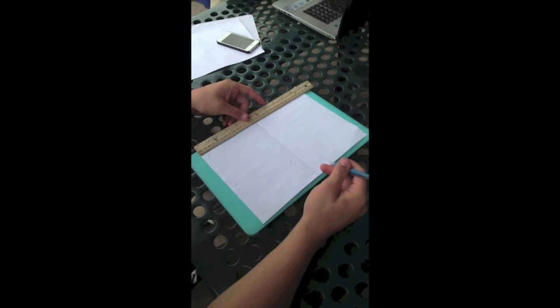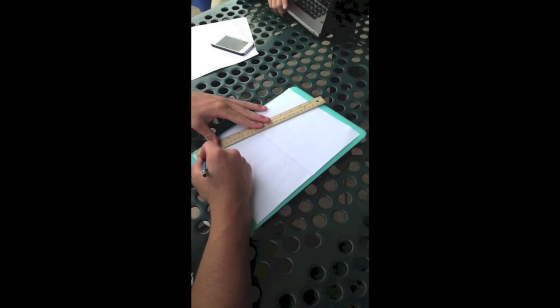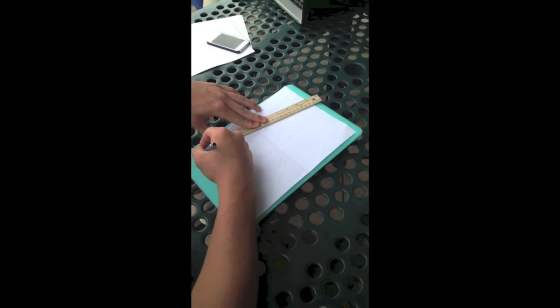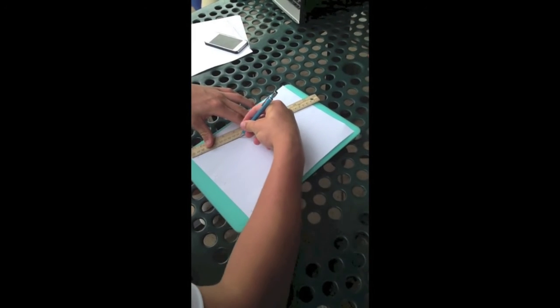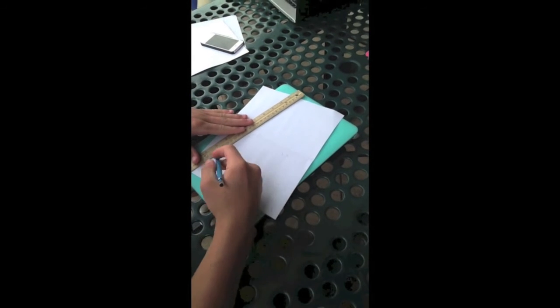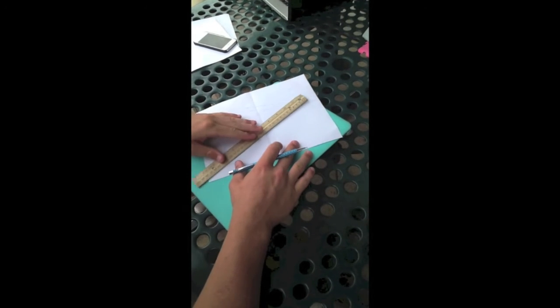The next thing you want to do is draw a line from where you saw the reference point to the head. You want to do this with the ruler because you want a line as straight as possible, and you go through all the way until the end of the paper. You want to do that for where you saw the tail too. Then you want to do the same thing but on the other side of the paper.